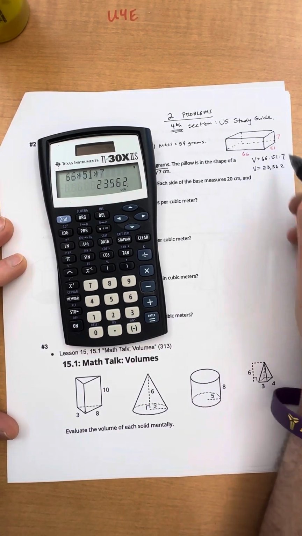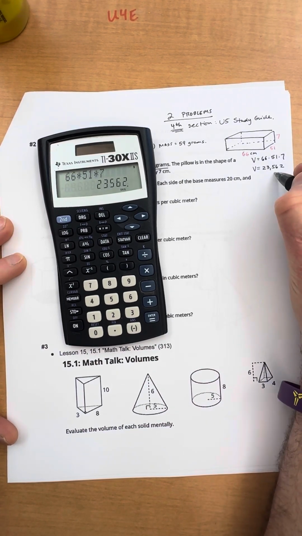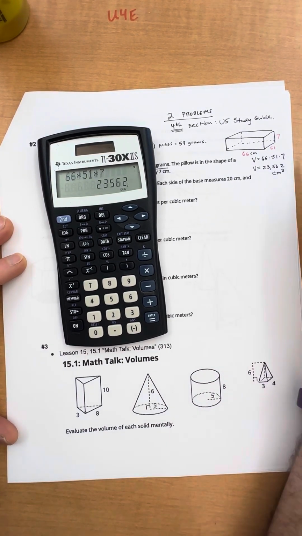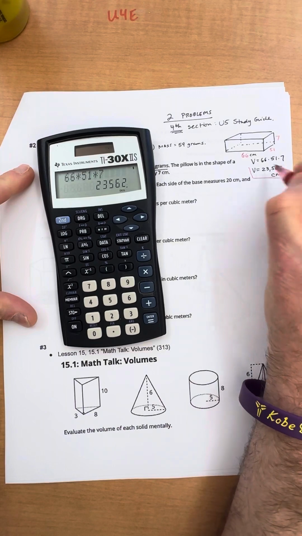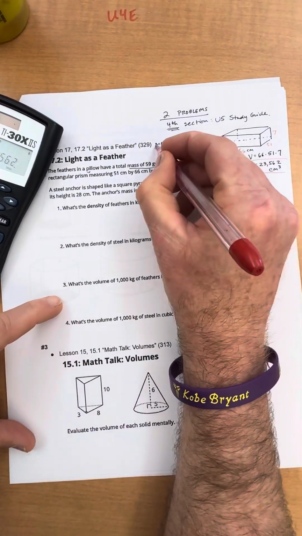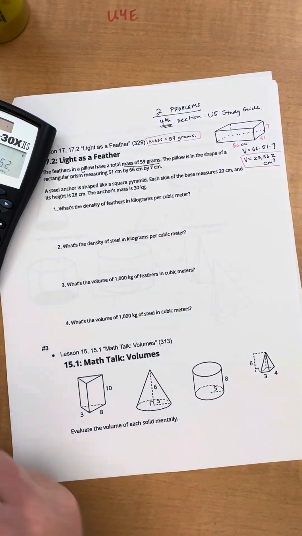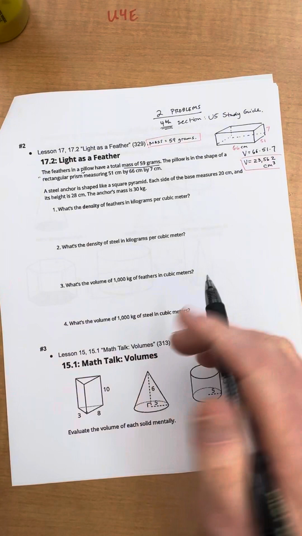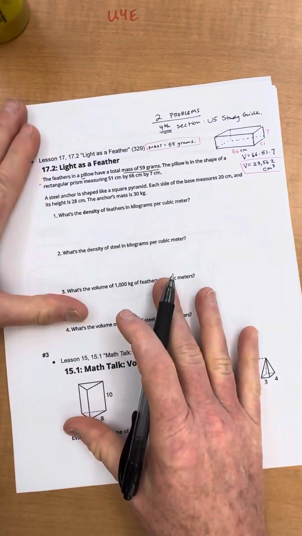23,562. Now this is really important. These are centimeters. So you're gonna say cubic centimeters. And that is a critical piece of information. So we're gonna put a box around it. This is a critical piece of information. So use different colors to emphasize the key points. Okay.